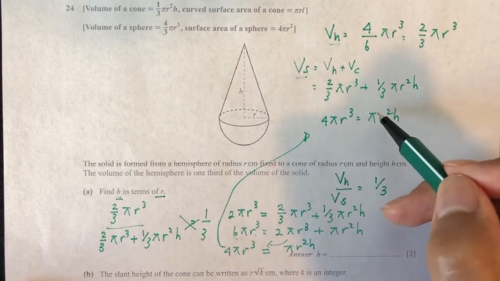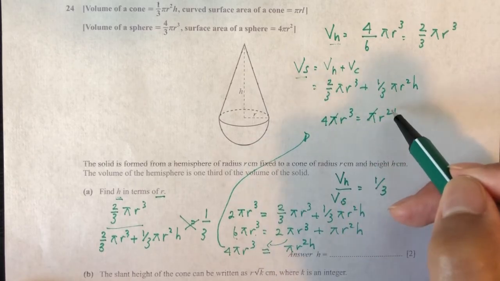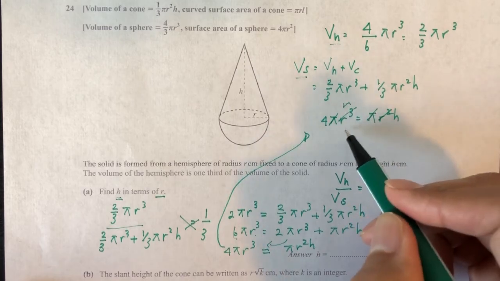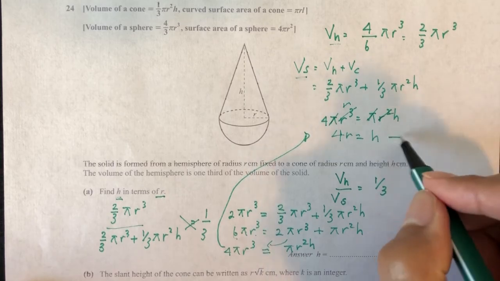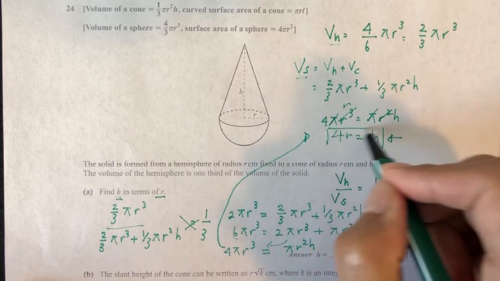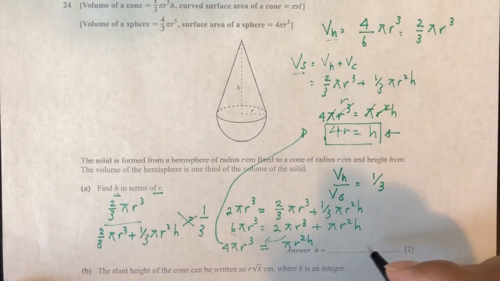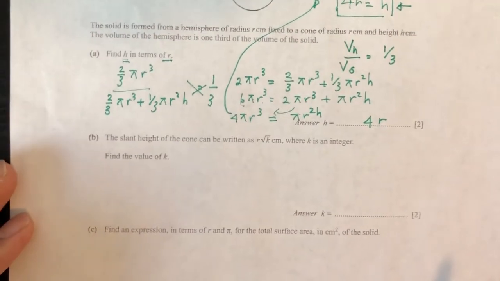So let's do some simplification. Pi goes. Pi r square, so r cubed becomes r. So we have 4r equal to h. So that is your answer for part A. Expressing h in terms of r, h is equal to 4r. That is part A. So now moving on to part B.